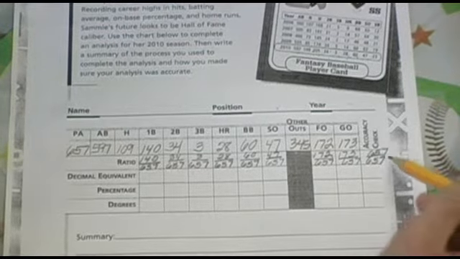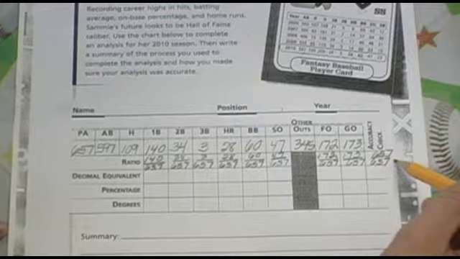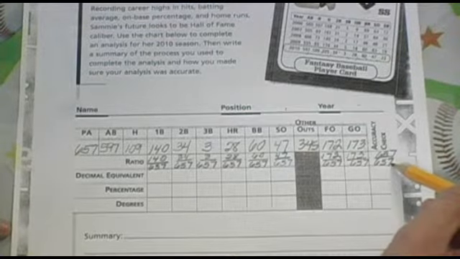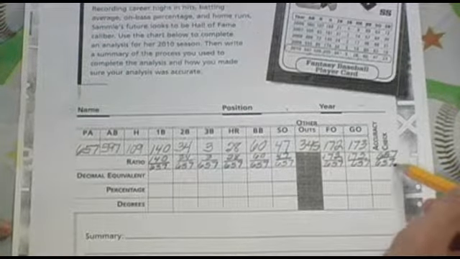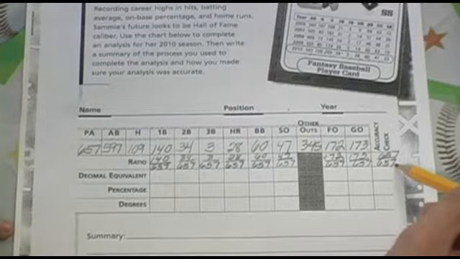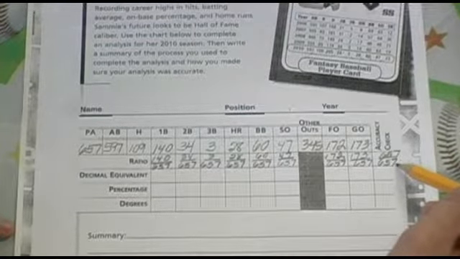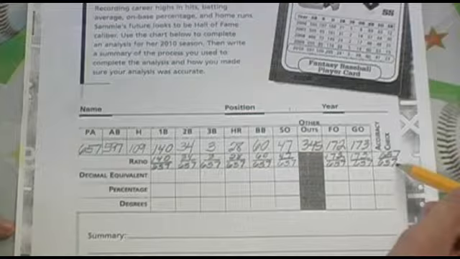You really should do this on a calculator, because you want to make sure your numerator does in fact match your denominator. You have 657 over 657, which equals 1 whole. Now you've done your ratio row, and your accuracy check is complete.